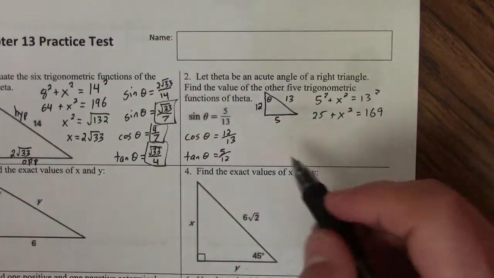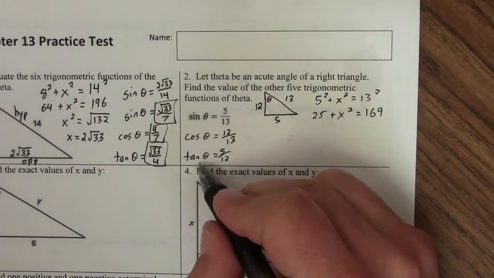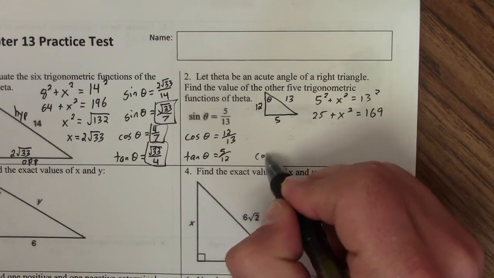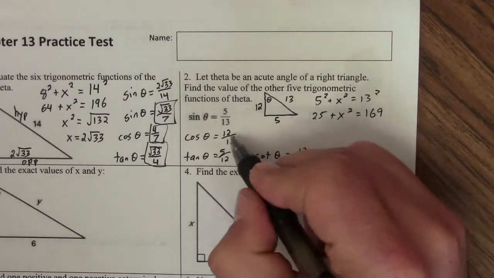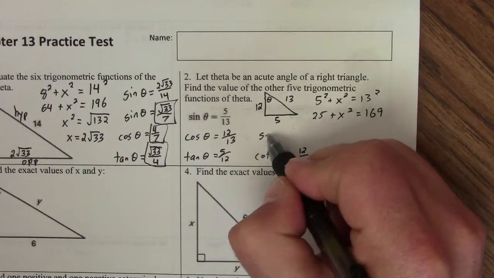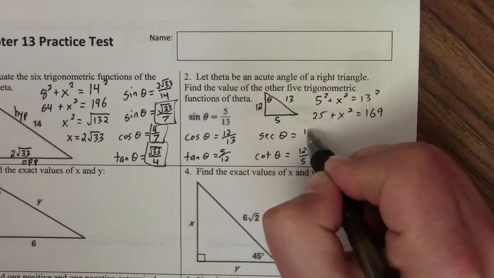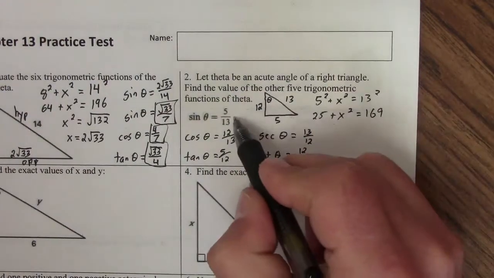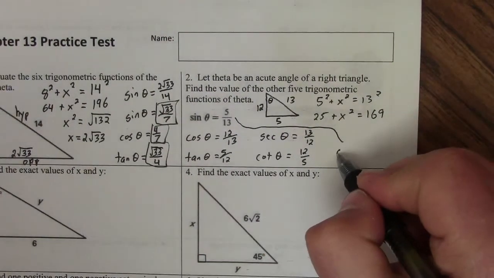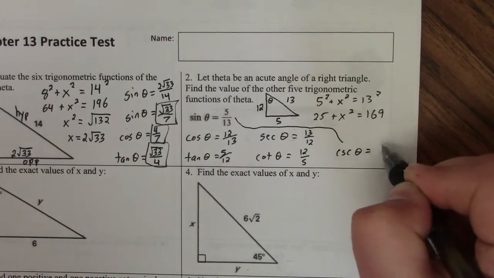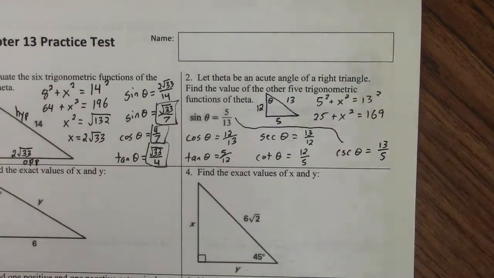Then the other trigonometric functions are the reciprocals. So the reciprocal of tangent is cotangent, and that's just going to be 12 over 5. The reciprocal of cosine is going to be secant, and that's 13 over 12. And finally, the reciprocal of sine is going to be cosecant, and that's just 13 over 5.